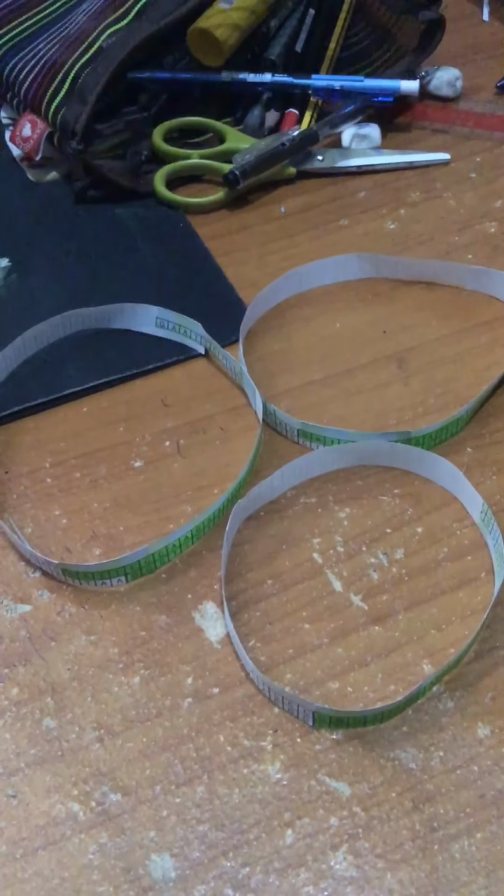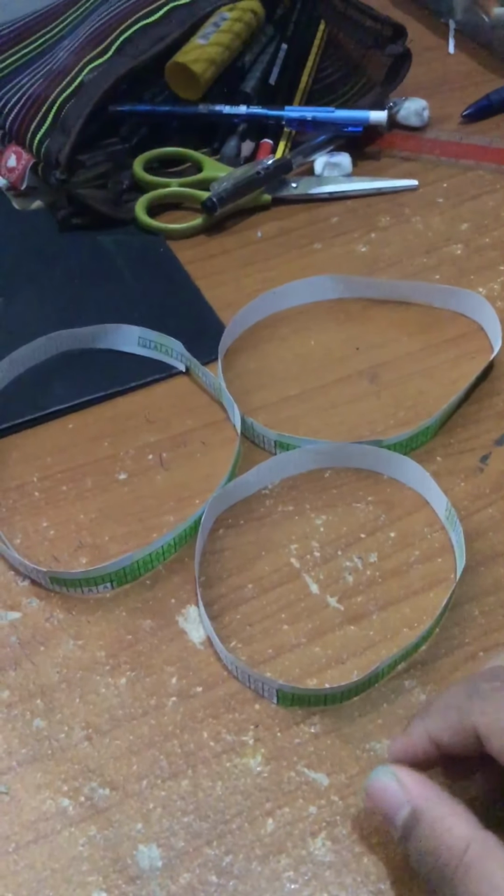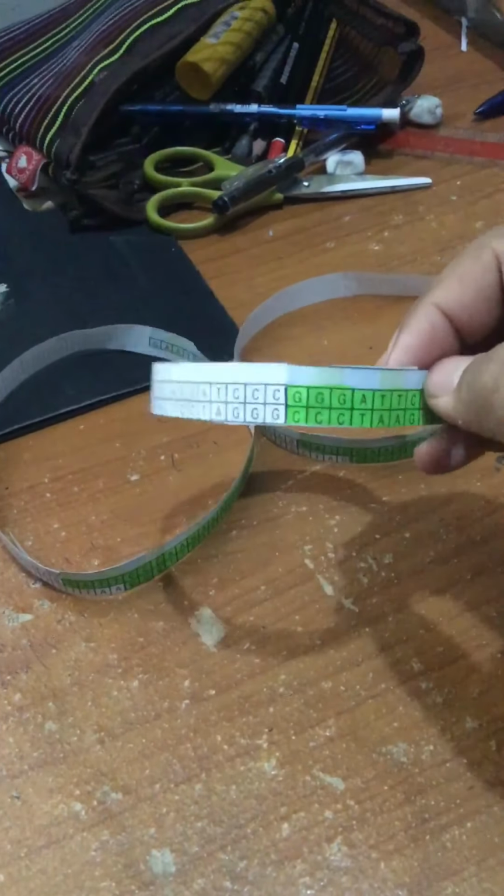So that's the end of this activity on how to obtain the recombinant DNA.